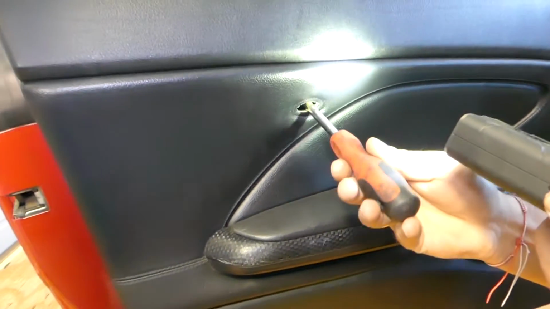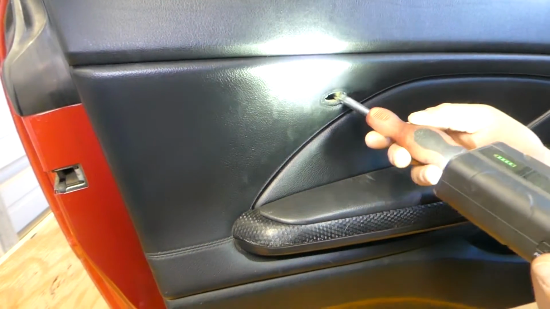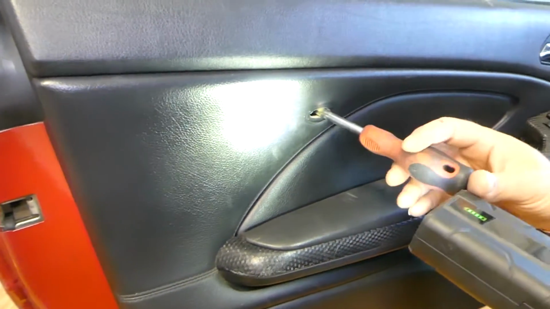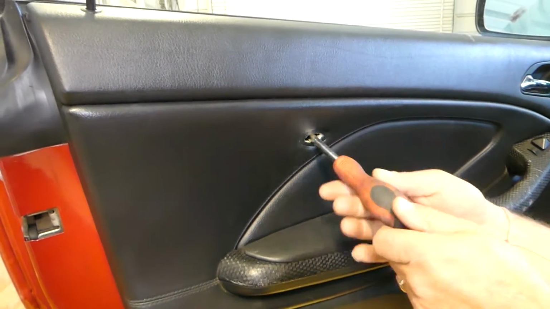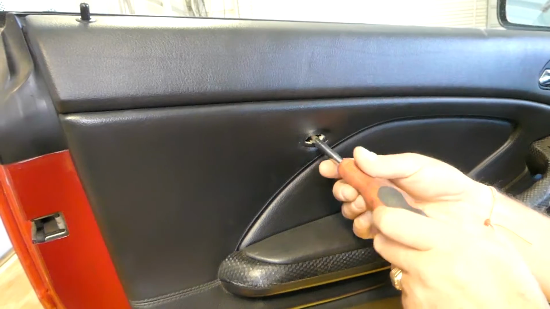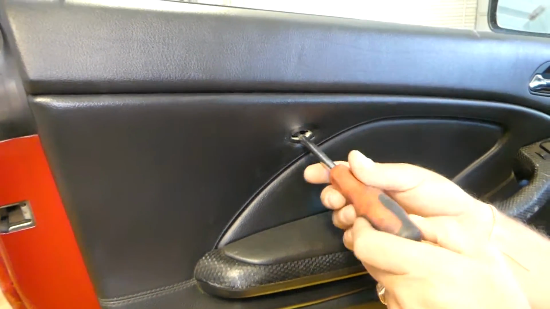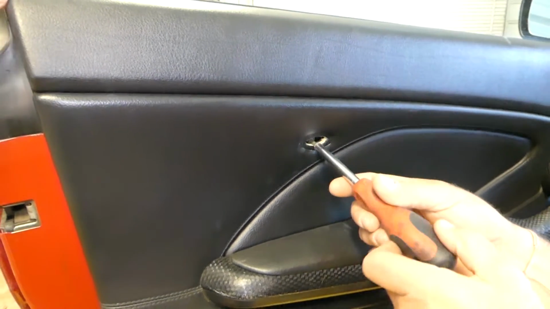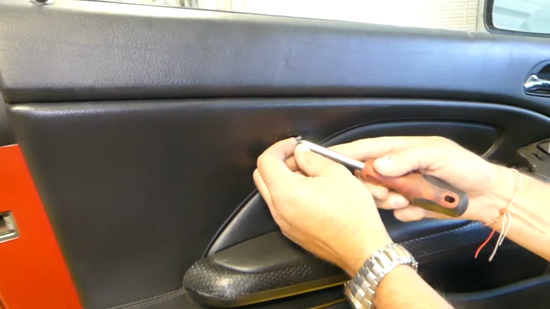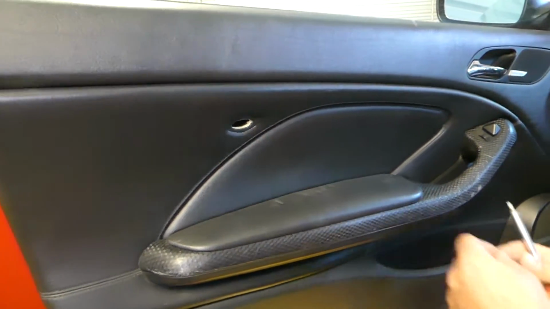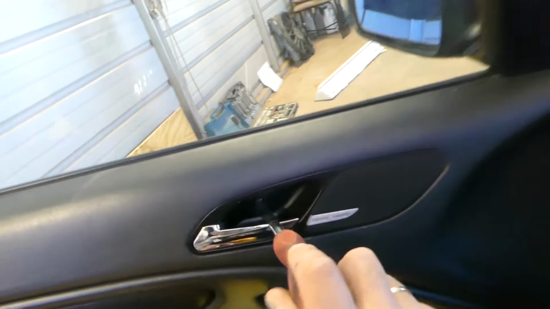Now inside that cover there is another bolt that we'll need to remove, and it is with the same Torx tool that we used earlier. Okay, you can see how long this one is. After that, there is a screw under the interior door handle there.